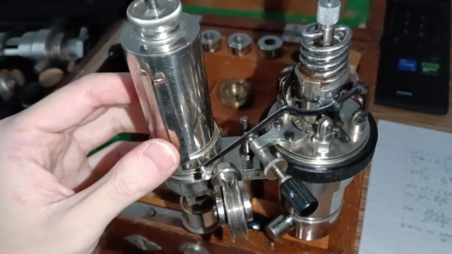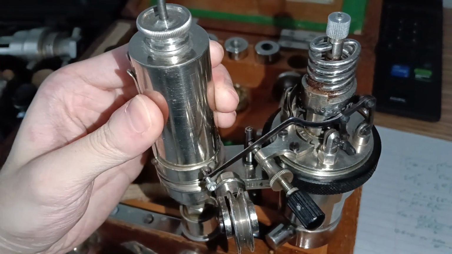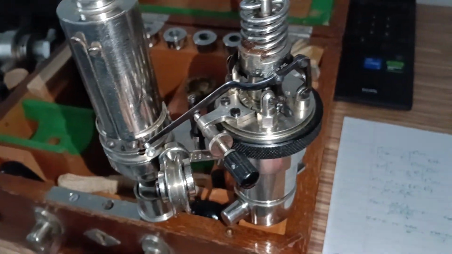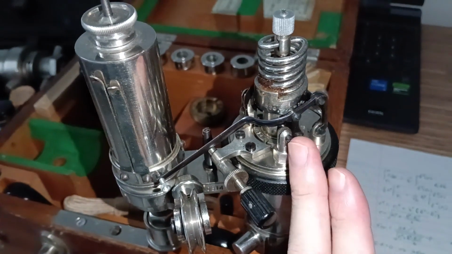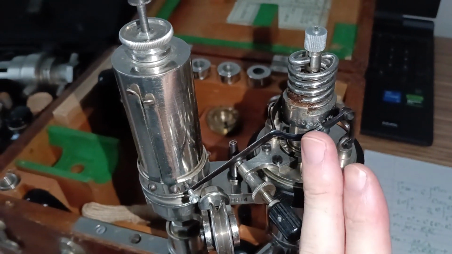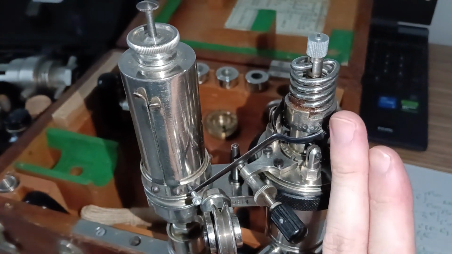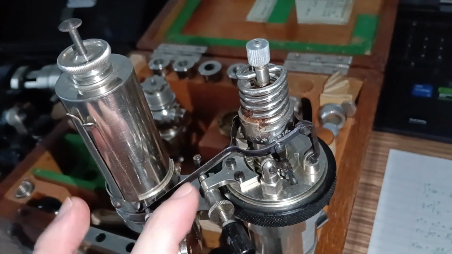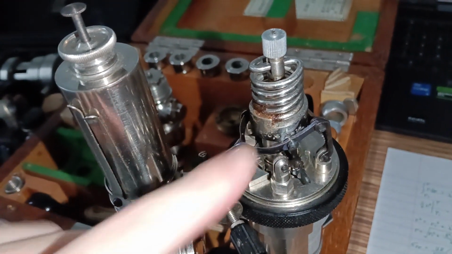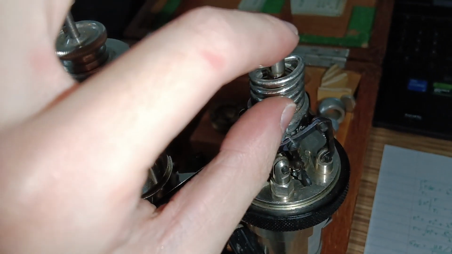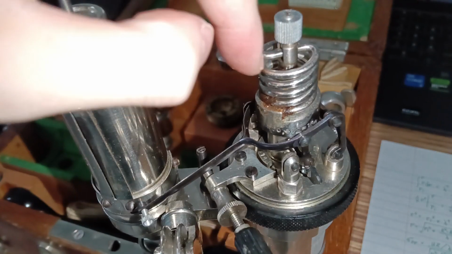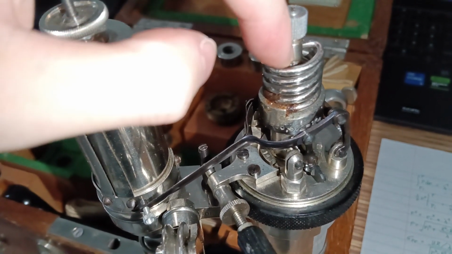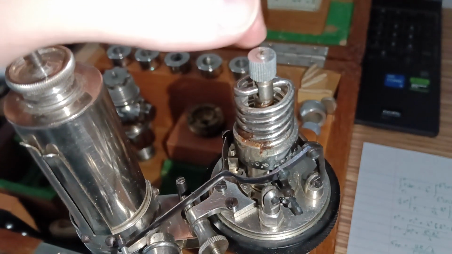So imagine that the pressure acting onto the inner piston will move this mechanism upward. This lever mechanism here will magnify the small movement of the spring, the upper part of the spring. This is a connection here inserted into this thing.